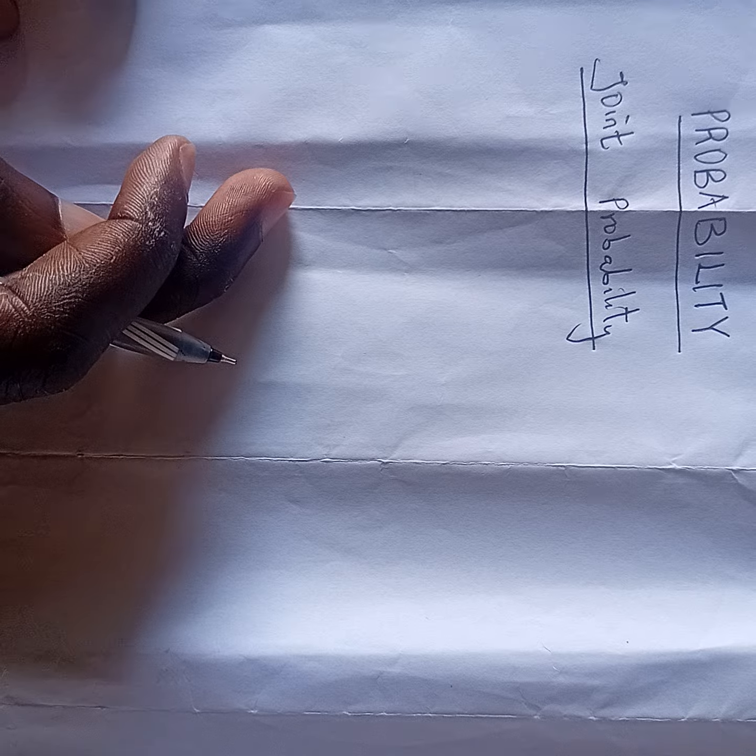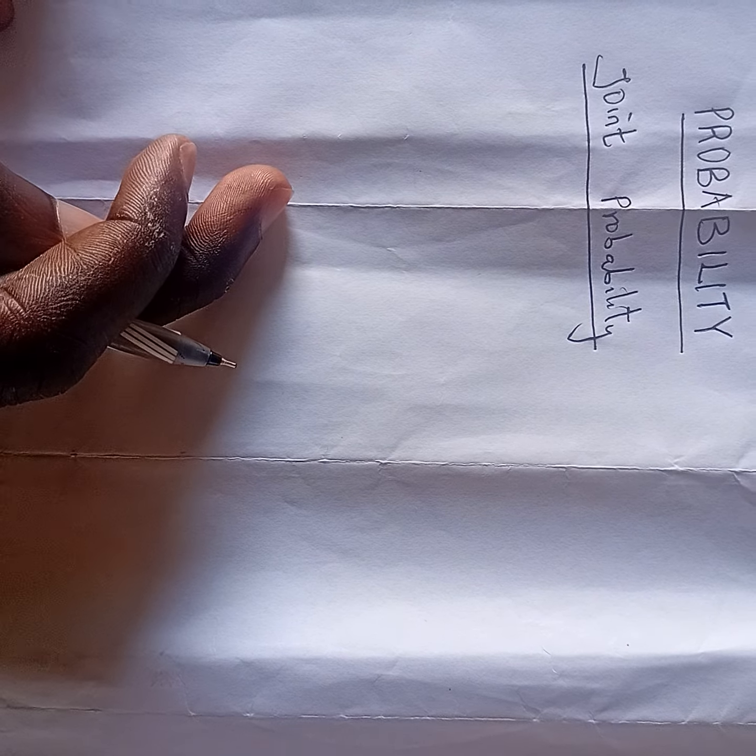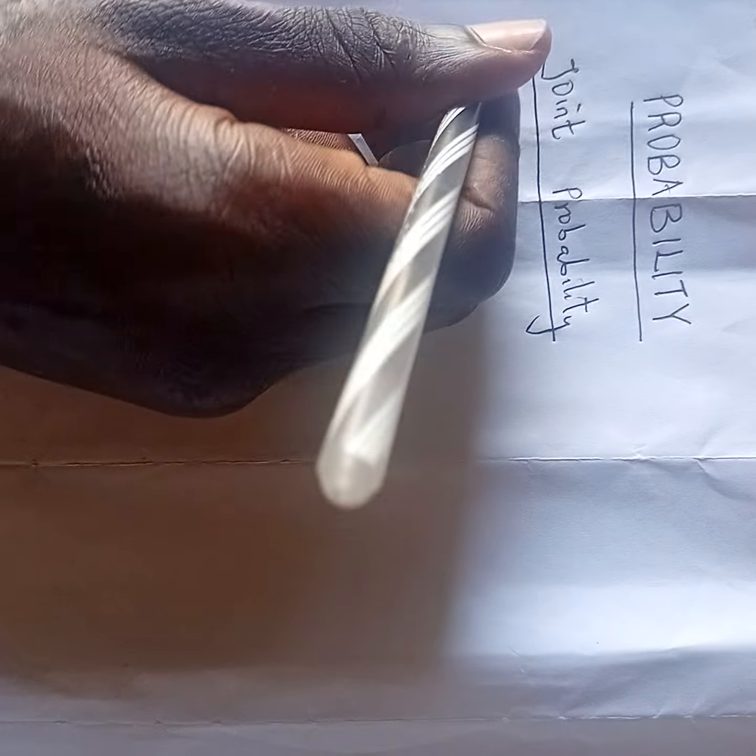So what do you mean by joint probability? Joint probability simply means the probability that both event A and event B will occur together simultaneously, at the same time.